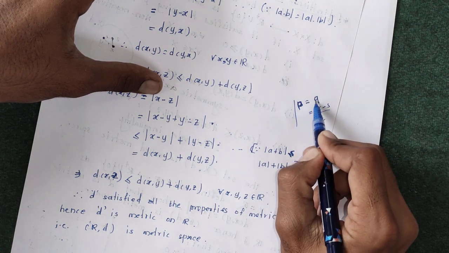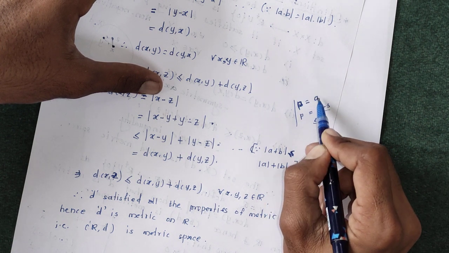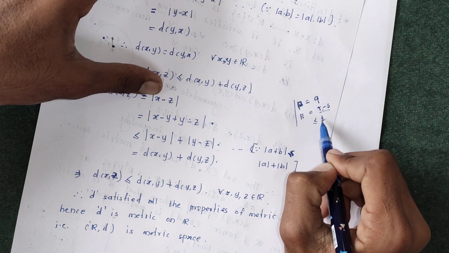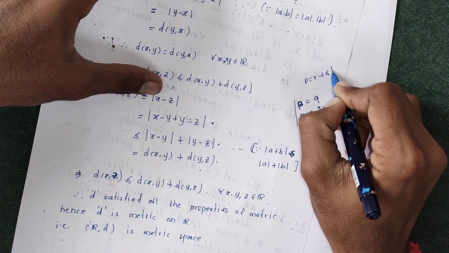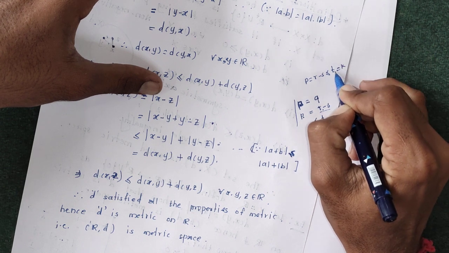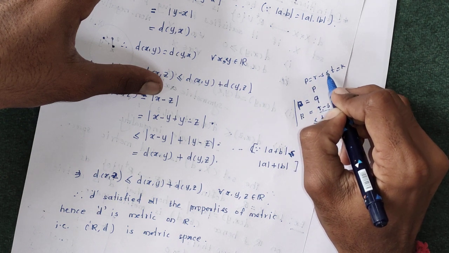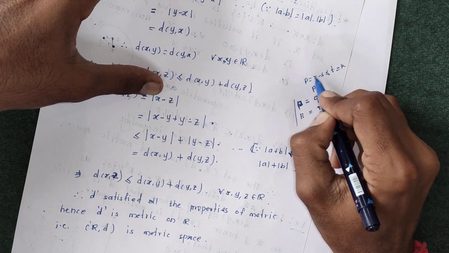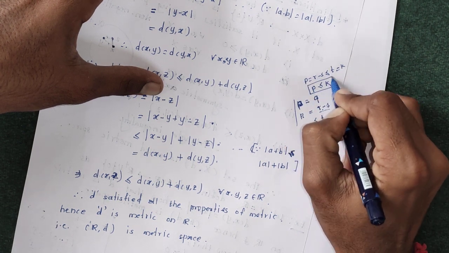As p is equals to q and q is equals to r minus s, this will give us p is equals to r minus s, but this r minus s is less than or equals to t. But this t is again equals to some k. So we can write p is less than or equals to t and t is equals to k, so we can write p is less than or equals to k.